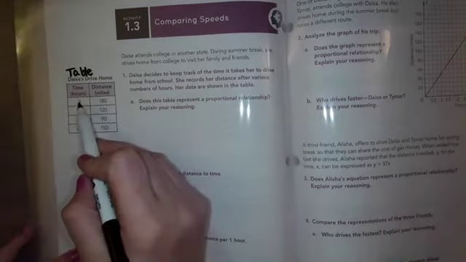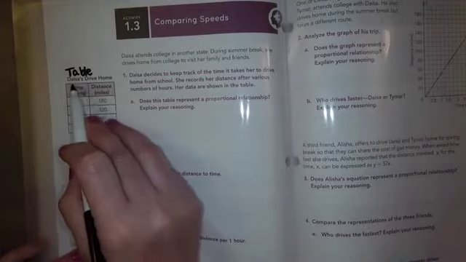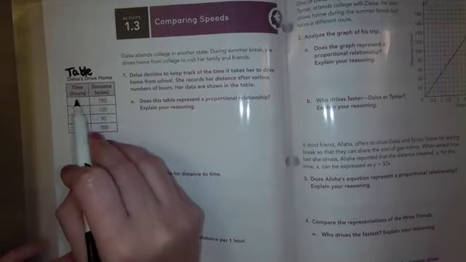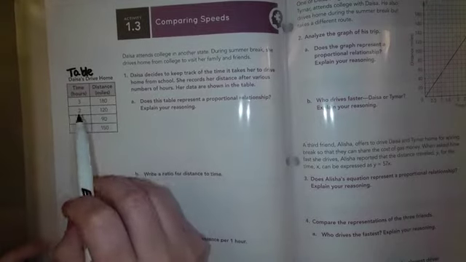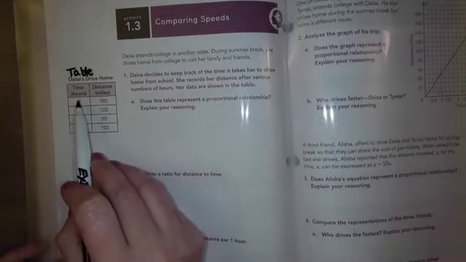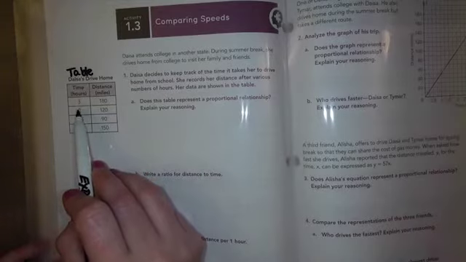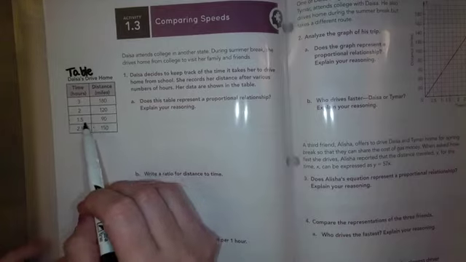So if we look at this table, it says time 3 hours, distance 180. So when on Desa's drive home, when she was 3 hours away, she had traveled 180 miles. That's what that's saying. After 2 hours, she had done 120 miles, and I really don't like the fact that her table says 3 hours, then 2 hours, then 1.5, and then 2.5. Did she go back and figure it out?